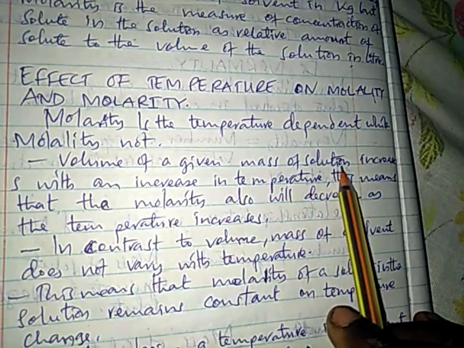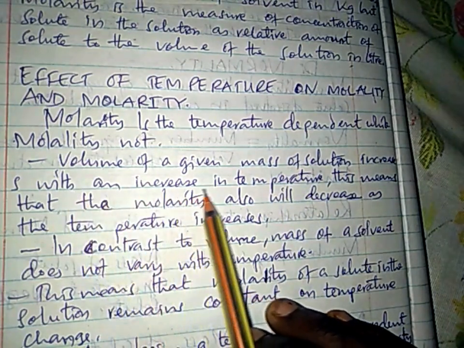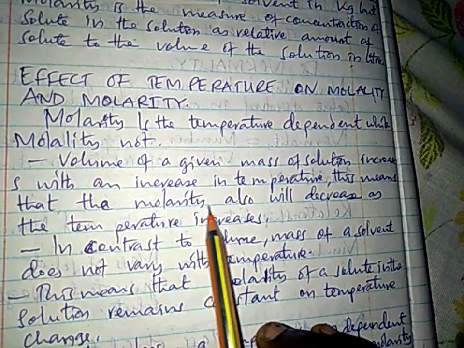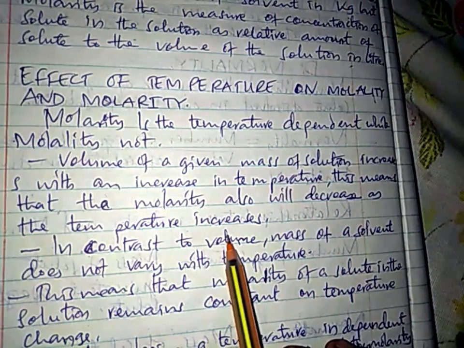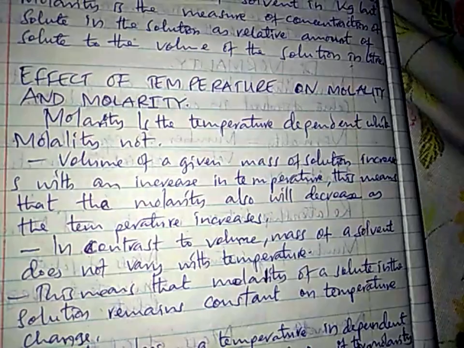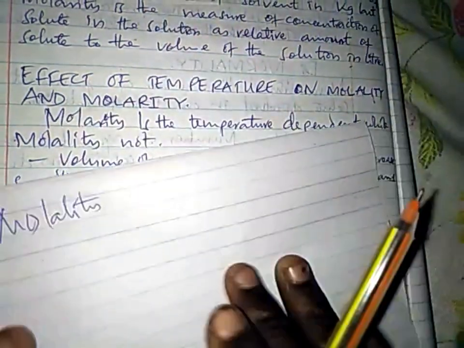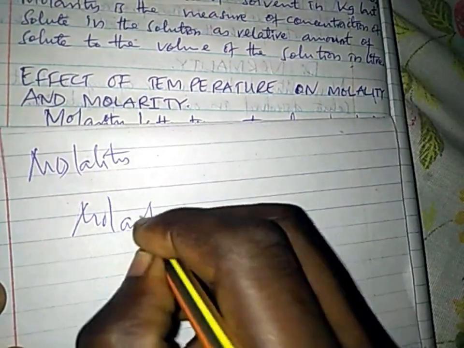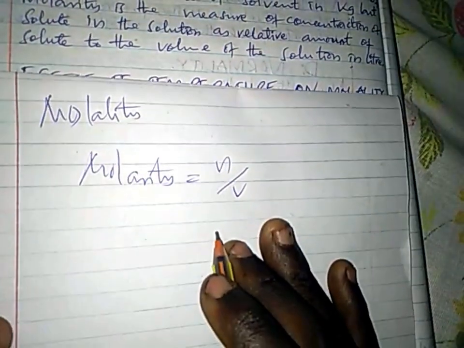The volume of a given mass of solution increases with an increase in temperature. This means that the molarity will decrease as the temperature increases. Why? Because as we said, molarity is equal to number of moles divided by volume.